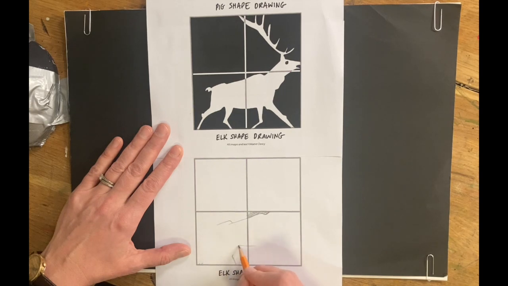So that is the rule with doing all kinds of drawing, actually, and all kinds of artwork. If you're trying to do something complicated, do the easiest parts first, and then the more difficult parts will be much easier to do afterwards. So now I'm going to get you to pause this and everybody draw away at their second shape drawing.